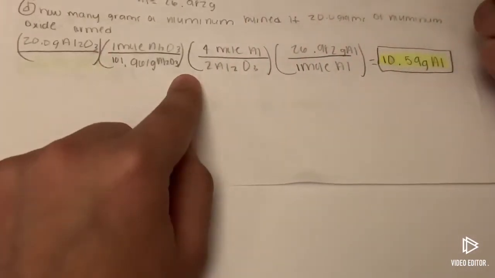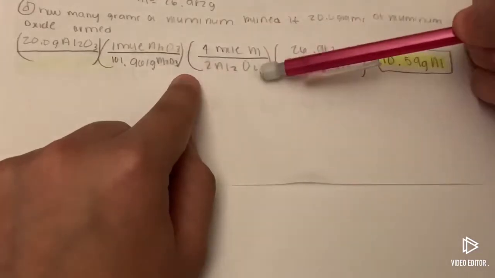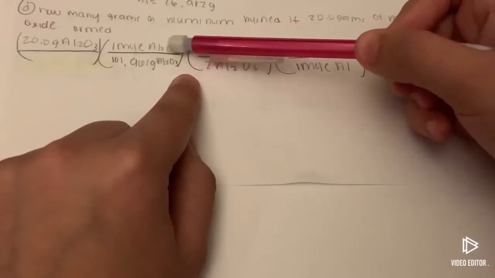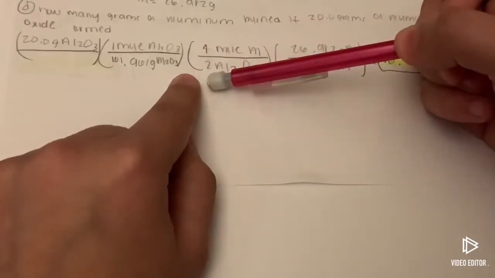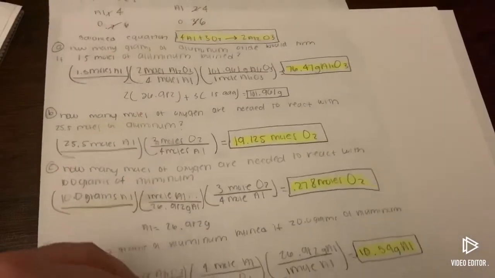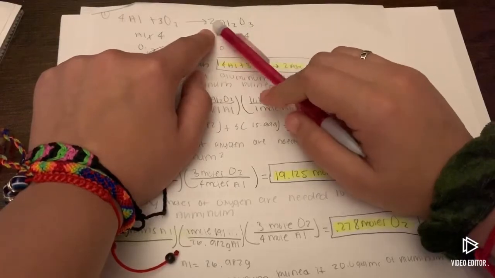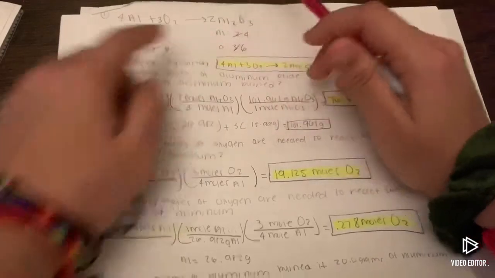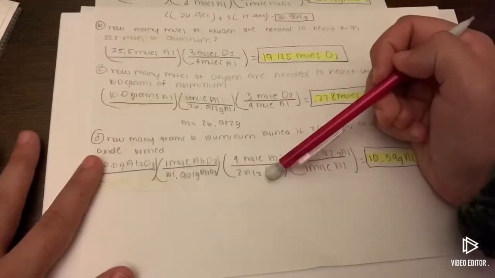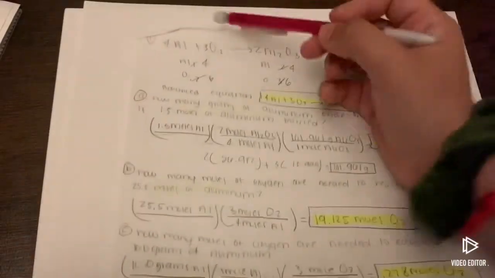So now down here you have the aluminum oxide that you had over here, and you're going to put a 2 because that is where our balanced equation comes in, and it's a 2, so you're going to put a 2, and then a 4, and here's a 4 right here.